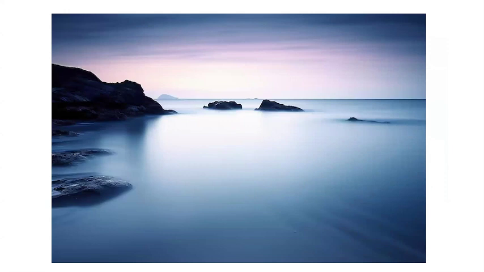Everything looks soft here because all of that movement was captured, and everything is being seen at the same time. So don't mind this example of mine.